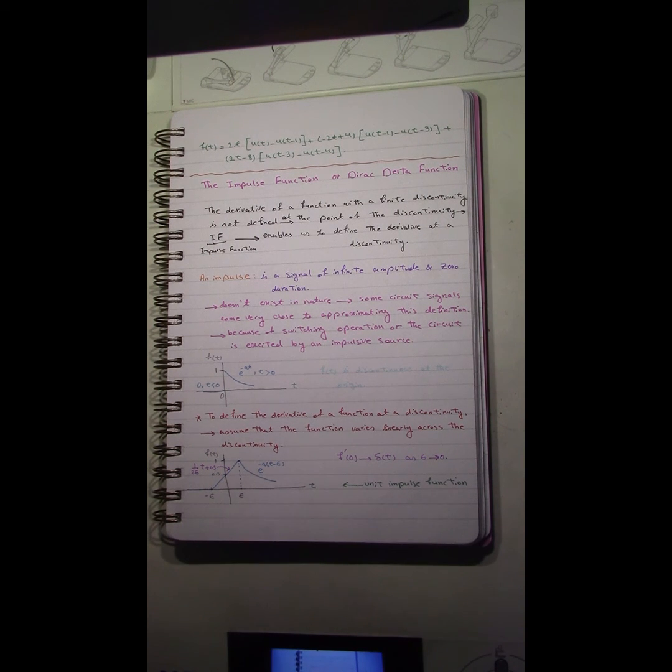Have you heard of the impulse function? Yes. What's that? Derivative of what? Step function. Why do we use it? Okay, the delta function is the derivative of the step function.